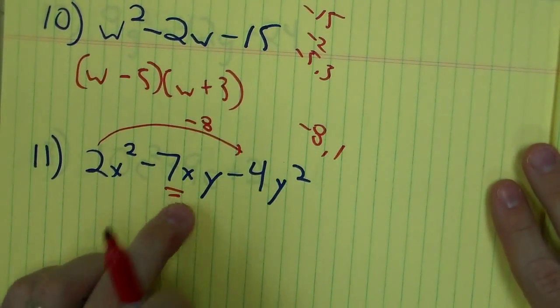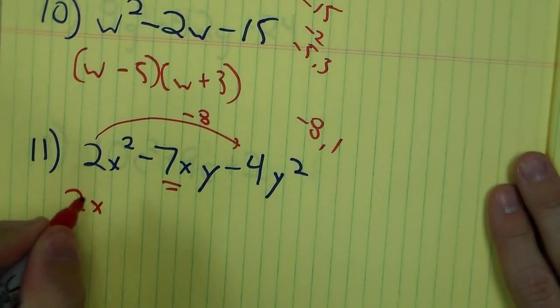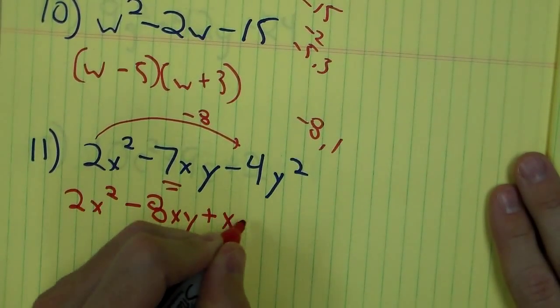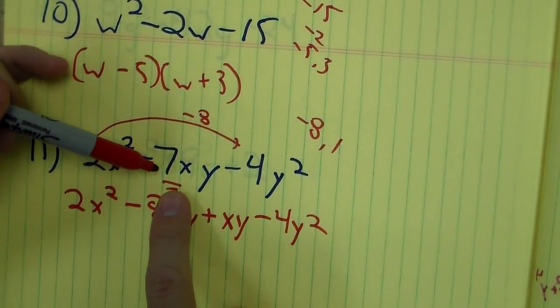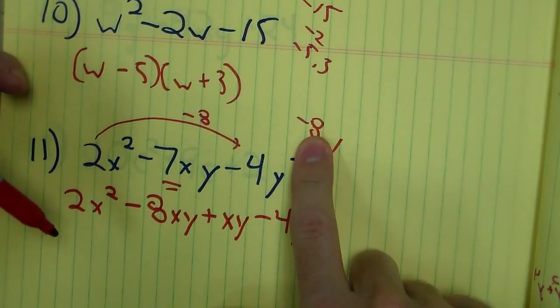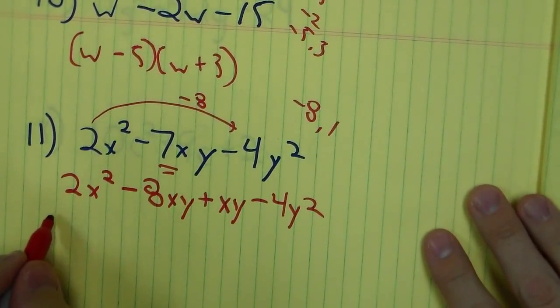So this one, I'm going to break this into a grouping problem. I'm going to break up negative 7xy. So we'll go 2x squared minus 8xy plus xy minus 4y squared. Didn't change the equation at all, just decided to split negative 7xy into these two terms because it's going to work by factor by grouping. Again, 4 terms, go to factor by grouping.